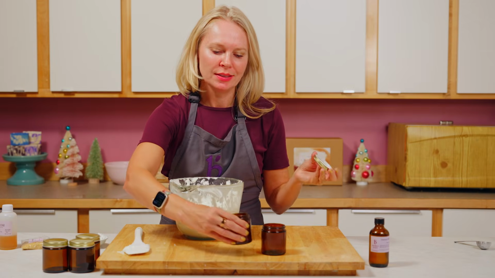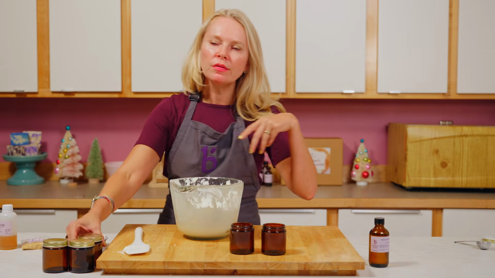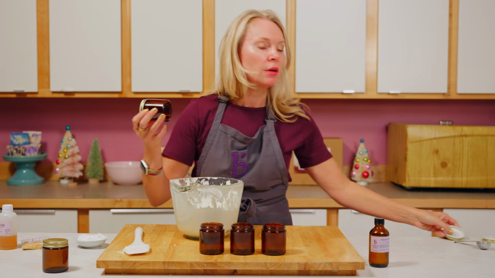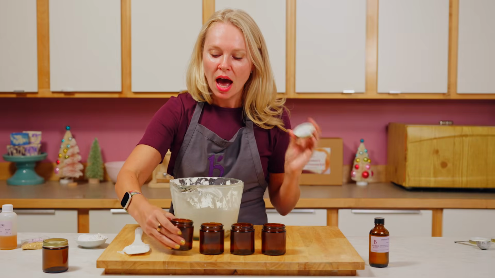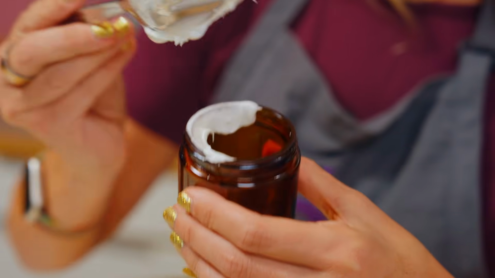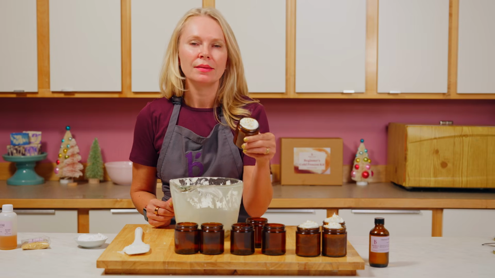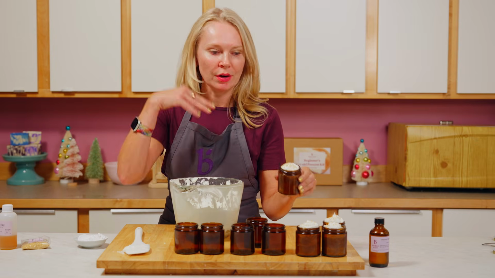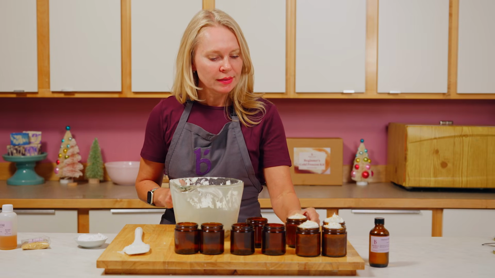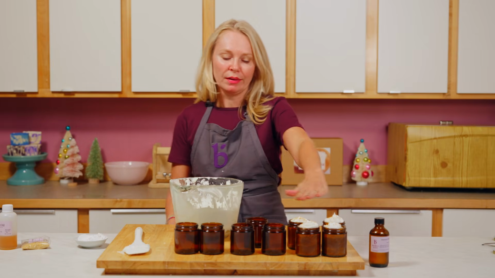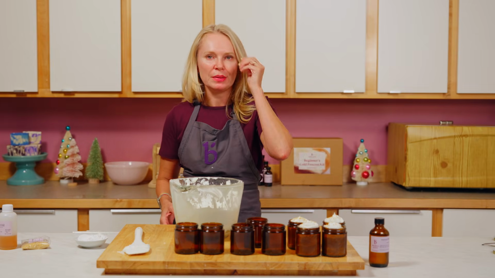So the final part of this is getting this into jars. There's a couple different ways you can do it for ease of not looking like a fool on camera and also really making this faster for us. I'm just going to go ahead and glop these in using a large spoon, or you can pipe them. Now piping is not nearly as easy and you do need a frosting tip and all that, but they sure do look cute. So I'll let you decide how you want to do it. But once someone gets past this little part, it all looks the same anyways.